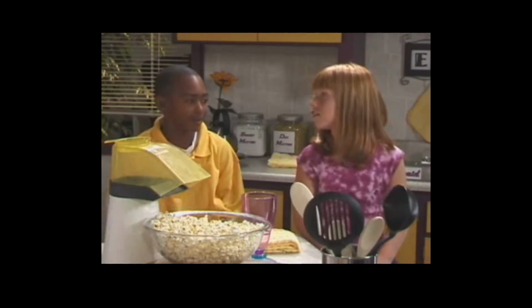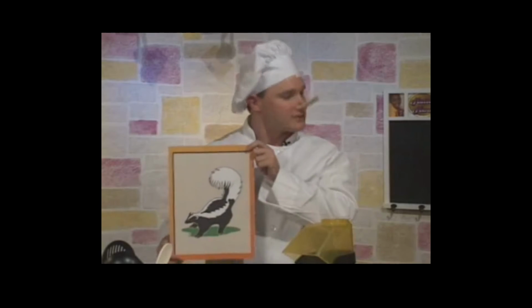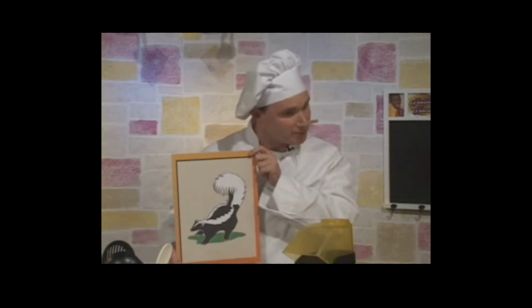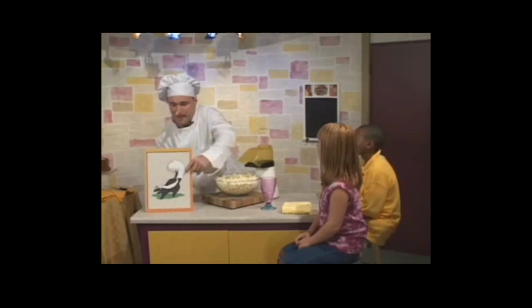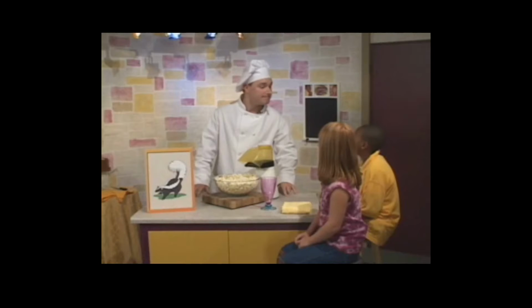I smelled a skunk last night. Is that smell a property of a skunk? You're on the scent now. The stinky smell of a skunk is just one of a skunk's properties. How else can we tell a skunk from another animal? A skunk is black and white. A skunk can be about the size of a cat.